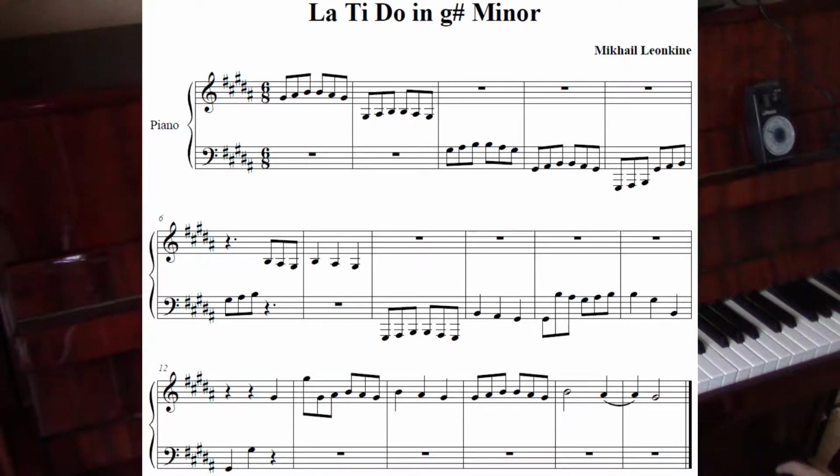Alright, so the music itself is fairly straightforward. It's an exact transposition of the major exercise that we did, do, re, mi in B major, but this one is in G sharp minor. Once again, the time signature is 6/8 time. The key signature is 5 sharps, which are F sharp, C sharp, G sharp, D sharp, and A sharp.